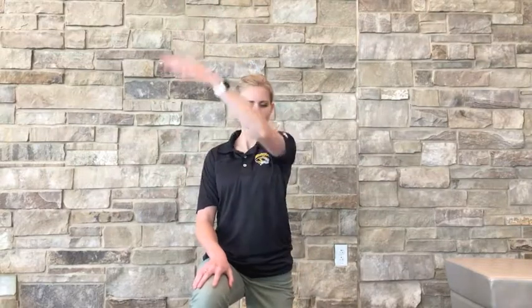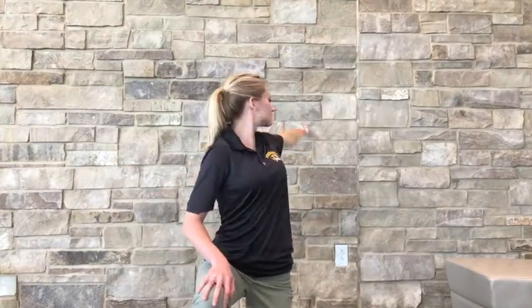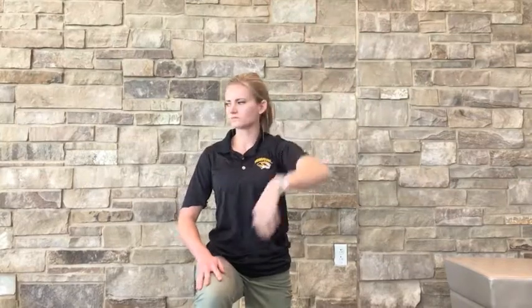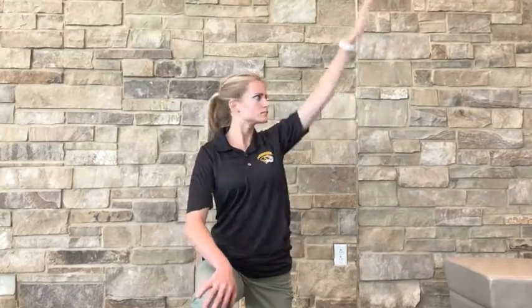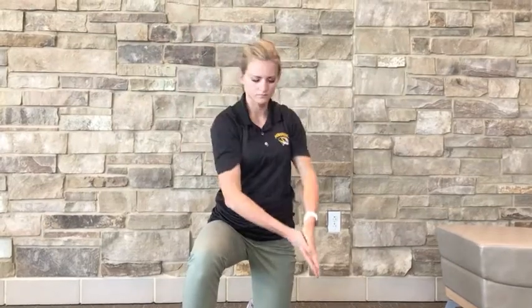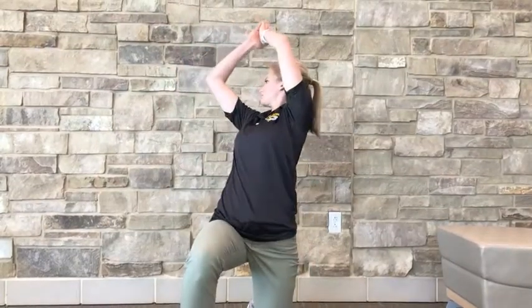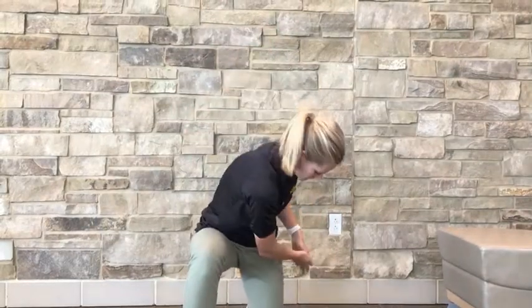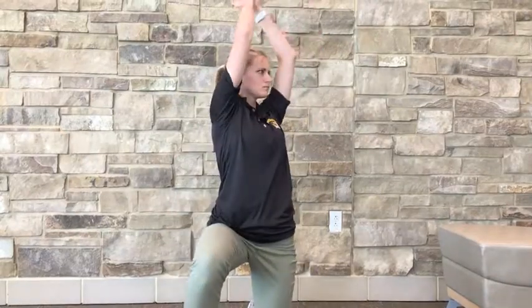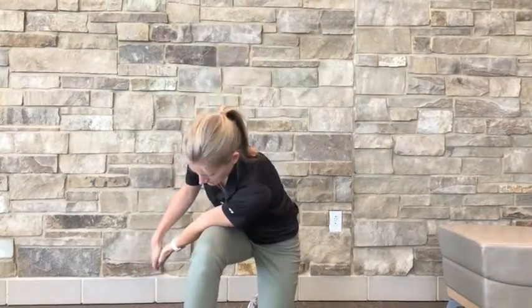Here's working on the diagonal patterns of PNF, just for the shoulder, and then integrating cervical and thoracic rotation. Opposite diagonal pattern for a D2, flexion and extension. Bilateral upper extremity chop motions, starting small and then truly integrating not only thoracic, but even into the lumbar spine for flexion and extension, thoracic rotation, cervical rotation, elevation of the shoulder.